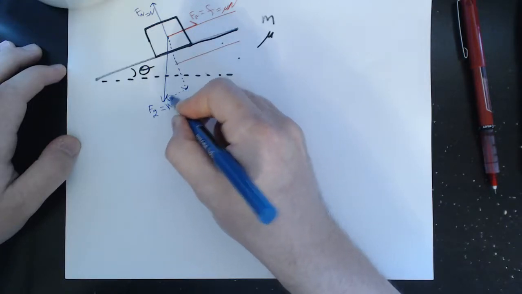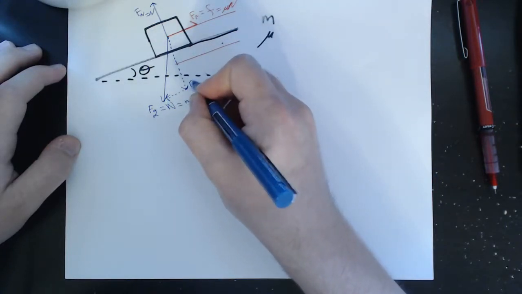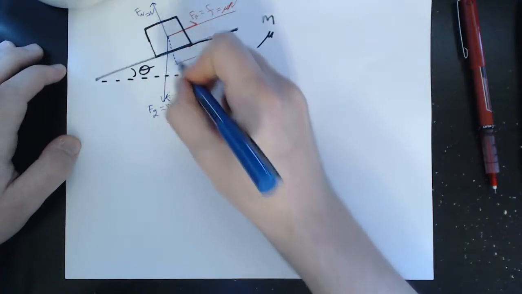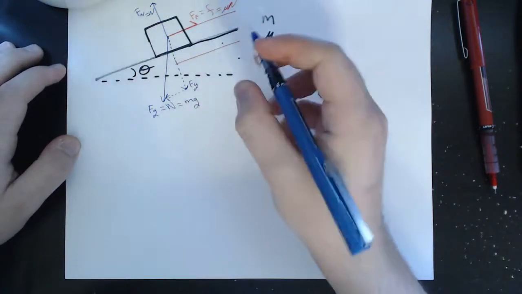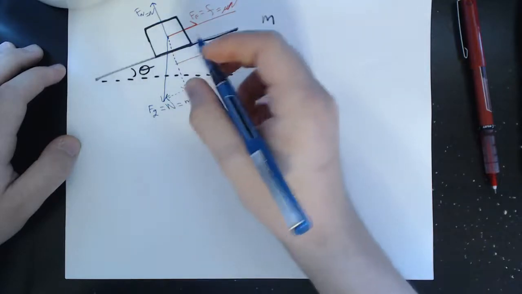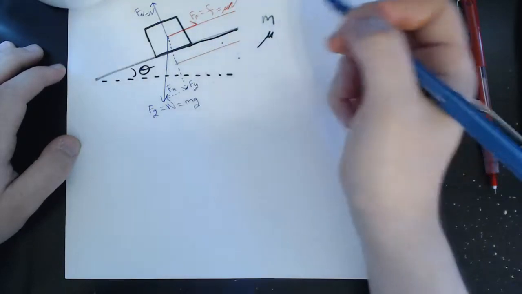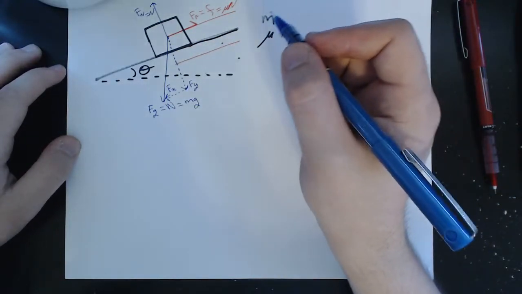So you create a right triangle, right? And we'll call this force F sub y, that acts in what we'll call the y direction here, and we're going to call this force that acts in the x direction F sub x. Okay, so that's F sub y and F sub x.